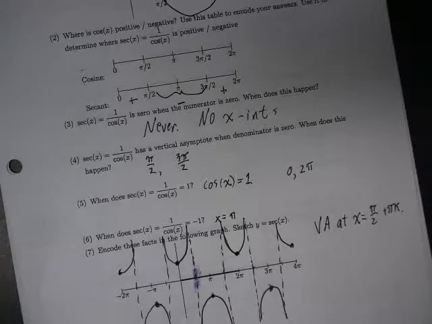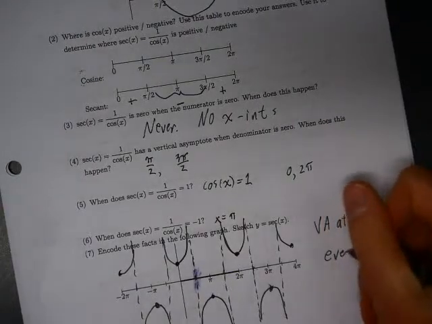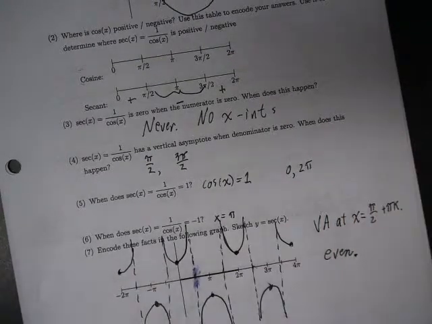As you start at 0 and go left or go right, do you get the exact same image but flipped over the axis? So it's even. Which it better be, right? Because cosine was even. Everyone feel pretty good?